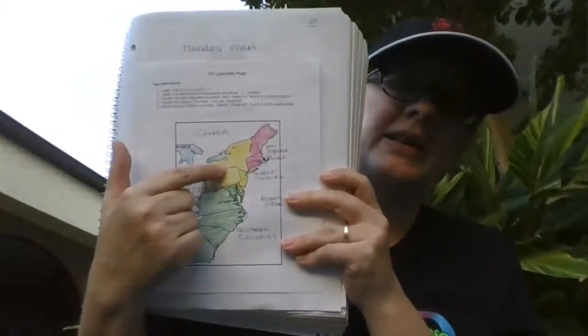Middle is farming. That's the breadbasket colonies. And southern, that's where we're growing all the cash crops on plantations.